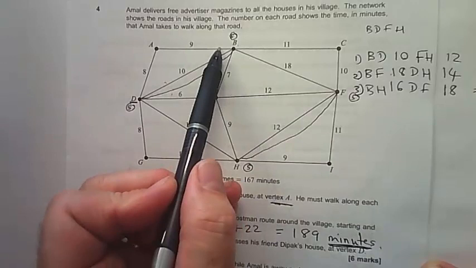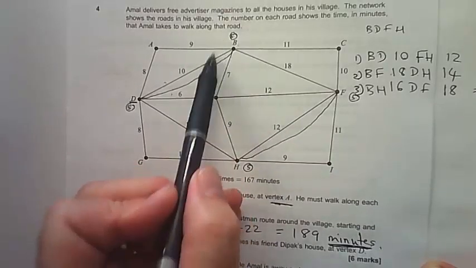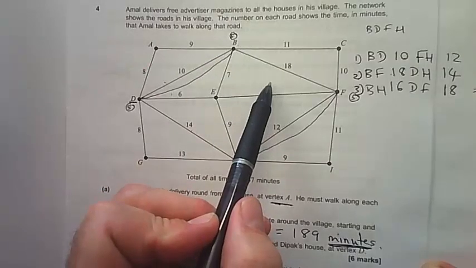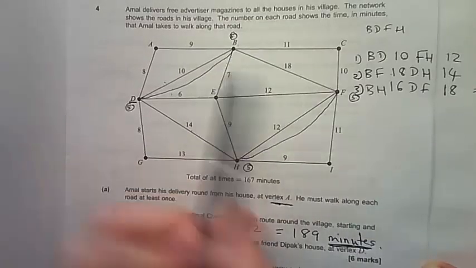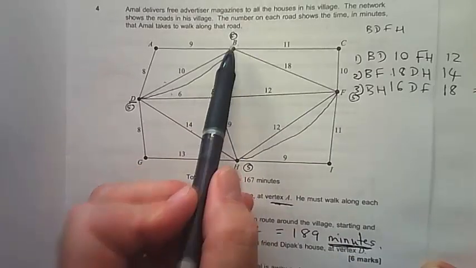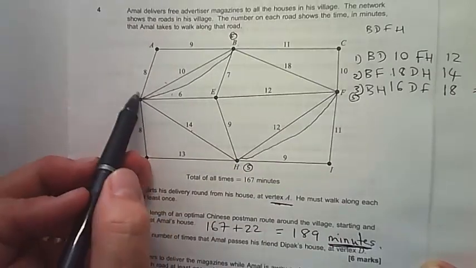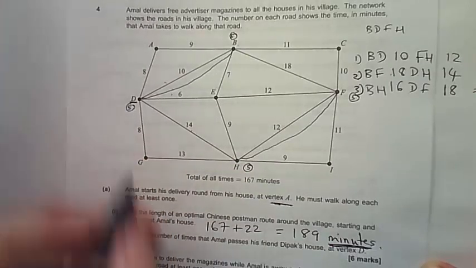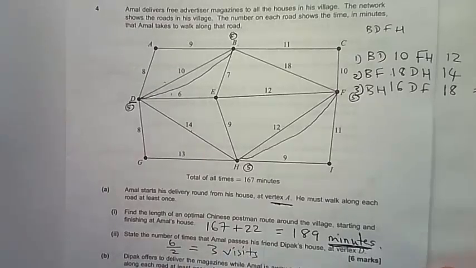For B, we've got 6 edges there. So one to get there, one to get away, that's one visit. One to get there, one to get away, another visit. One to get there, one to get away. So 3 visits. Degree is 6, now that we've added that extra one, so it would be 3. So looking then at D, we have 6, so it's 6 divided by 2 equals 3 visits. Okay, that's the first 6 marks.